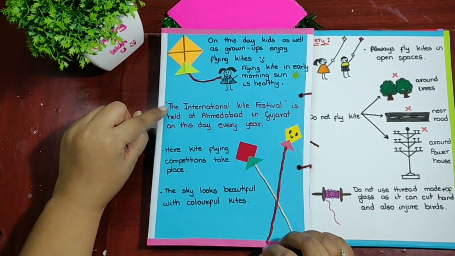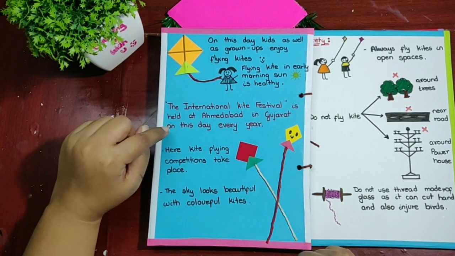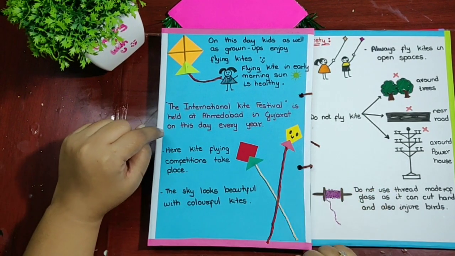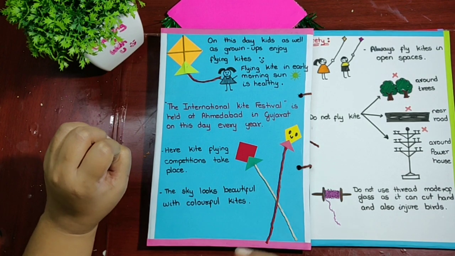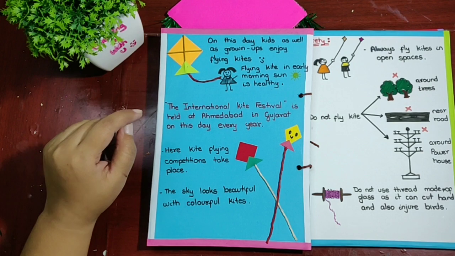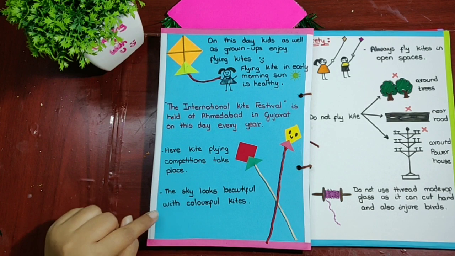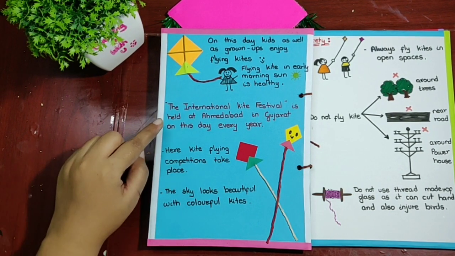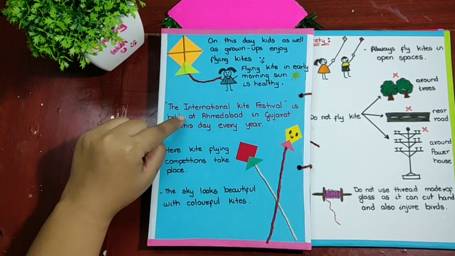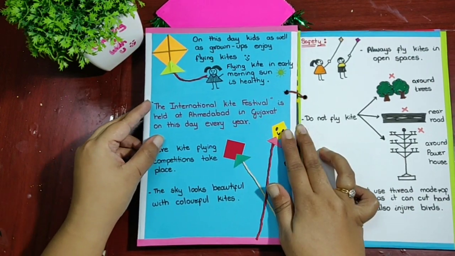Okay, so the next sentence will be: our International Kite Festival is held at Ahmedabad in Gujarat on this day every year. Now this required a special mention because it is a very big festival. You can see kites of all shapes and sizes, and there are people participating in this from all over the world. So here kite flying competitions take place, and the sky looks beautiful with colorful kites. Now there are also kite festivals organized in Rajasthan and Telangana, but this one is bigger, so I have only mentioned this one. So now let's talk about the safety.